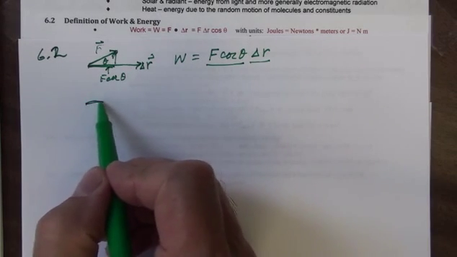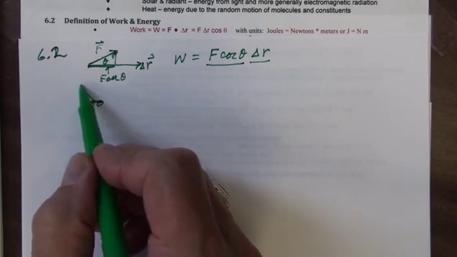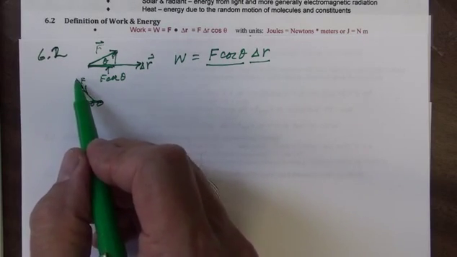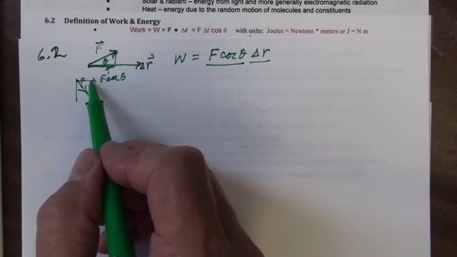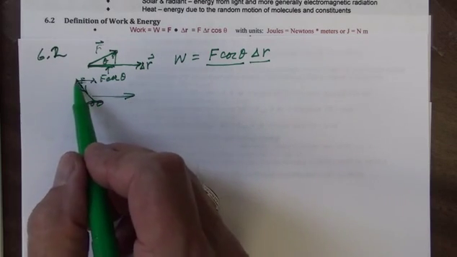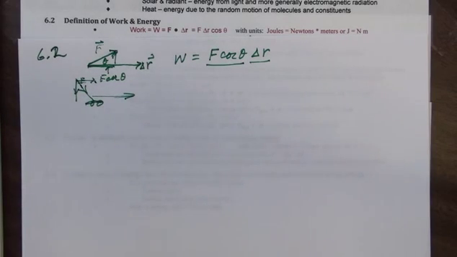I'll draw the picture of that for you. There's the lawnmower. You're applying your force down in this direction. Then, of course, there are two components of that force: the part that mows the lawn, moving you forward, and the part that just pushes you down into the ground, which doesn't do any work that's useful.